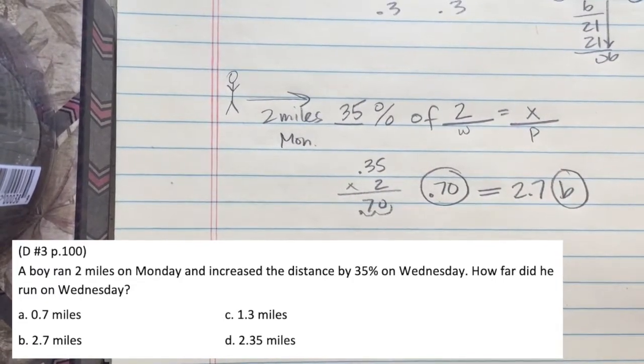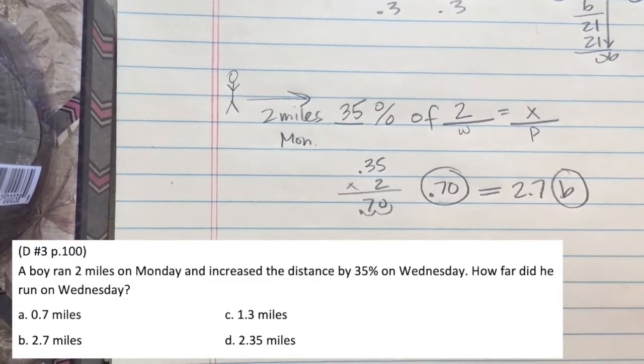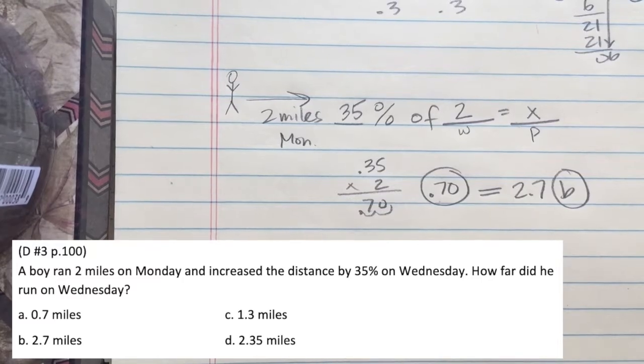And look how they try to trick you. They give you A as an option, the 0.7 miles, but that doesn't tell you how far he ran on Wednesday. That just tells you what the increase was compared to Monday. Okay, they're so mean, and I'm sorry, they try to trick you, but you have to read the question. It's super important that you understand what the question is asking you.